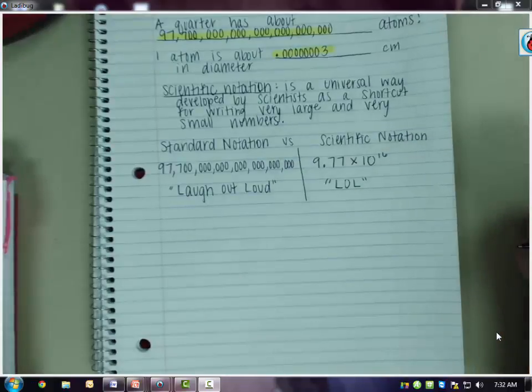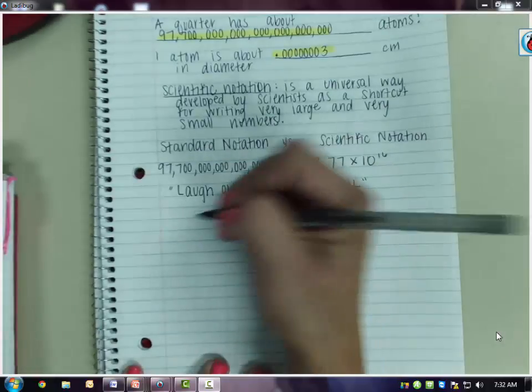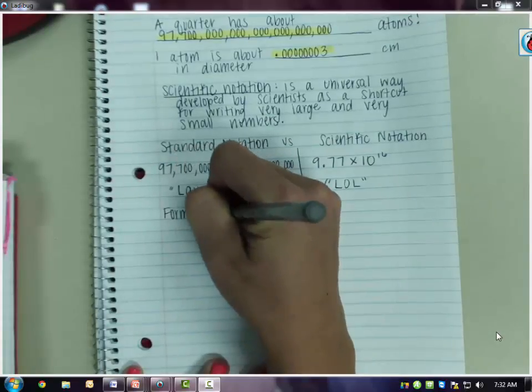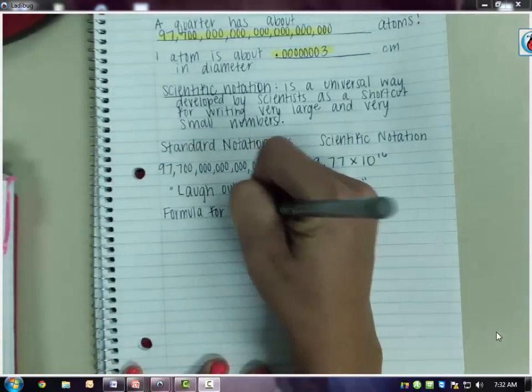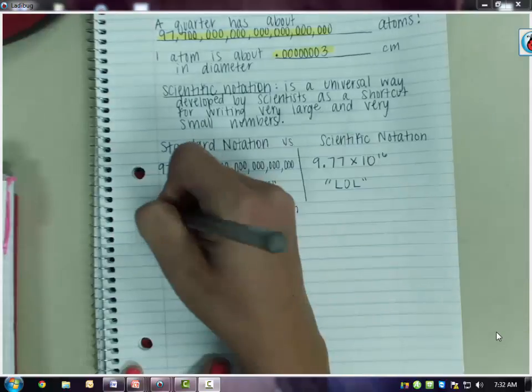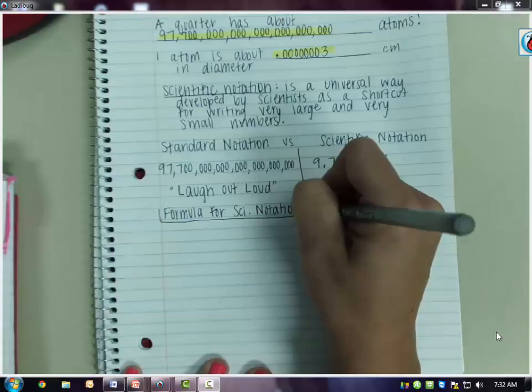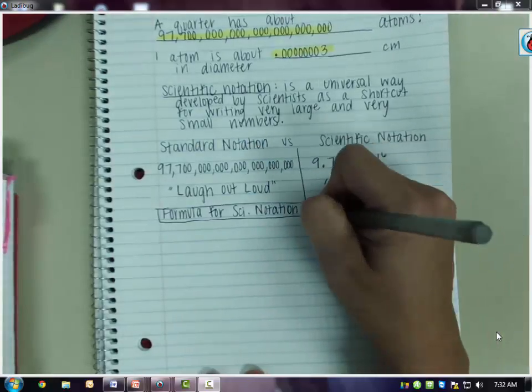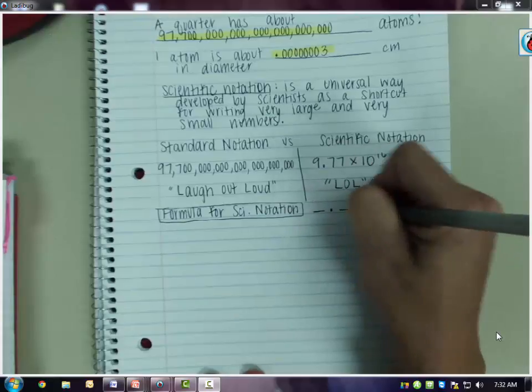Okay, you have a formula for scientific notation. You're going to have a number, just like we have a number right here, the 9.77.